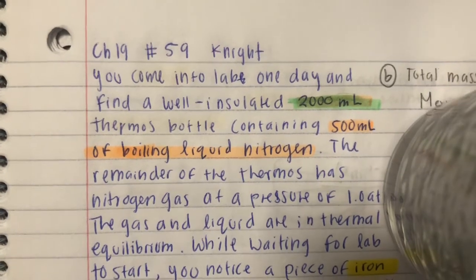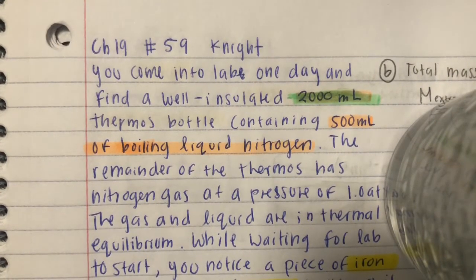So today I'll be doing chapter 19, number 59 in our physics notebook. It states you come into a lab one day and you find a well-insulated 2000 milliliter thermos bottle containing 500 milliliters of boiling liquid nitrogen. The remainder of the thermos has nitrogen gas at a pressure of 1 atmosphere. The gas and the liquid are in thermal equilibrium.